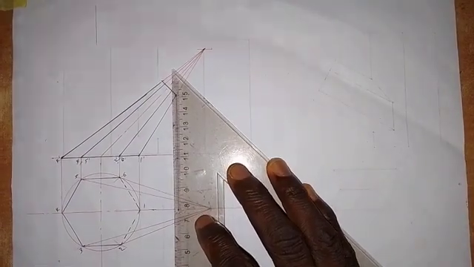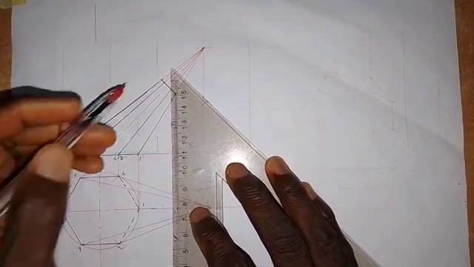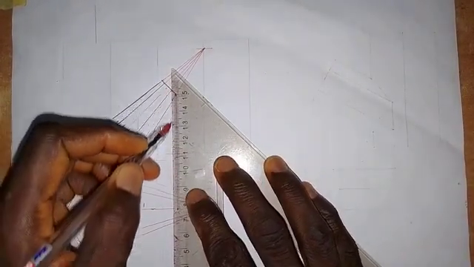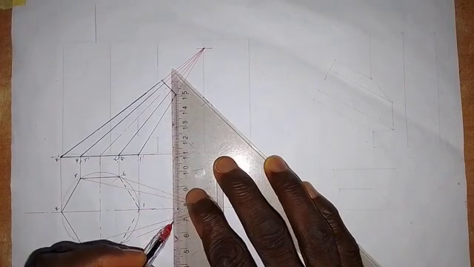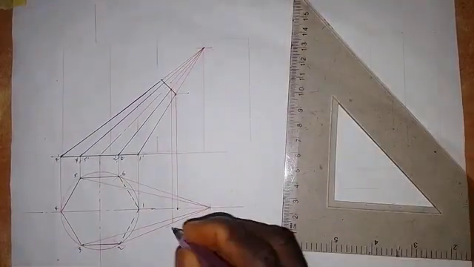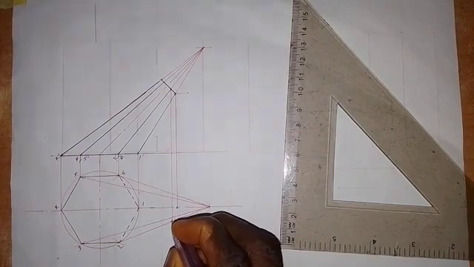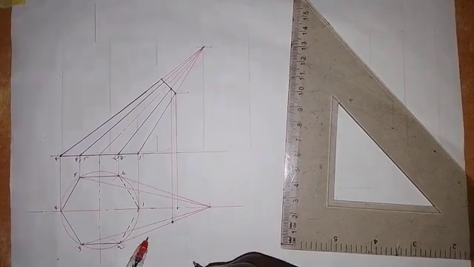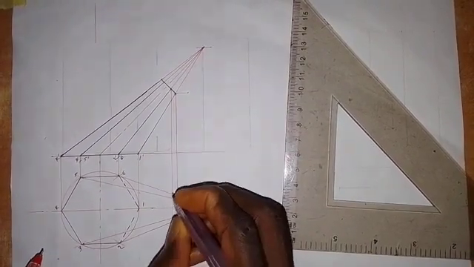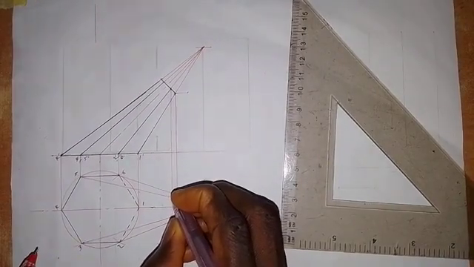So I need to draw a vertical line from here down, so it touches 2 at this point. We drew a line from point 2, so it touches 2 at this point and touches 6 at this point.